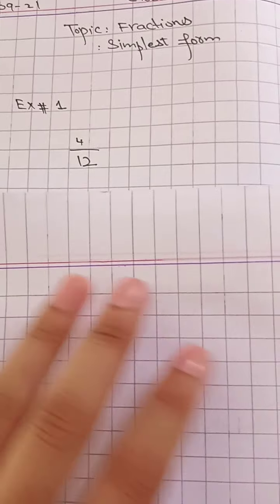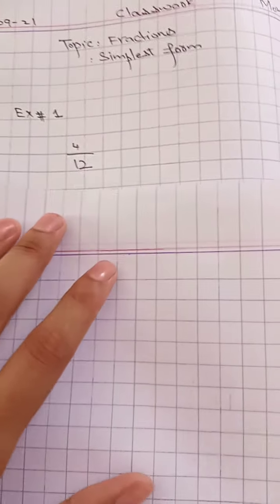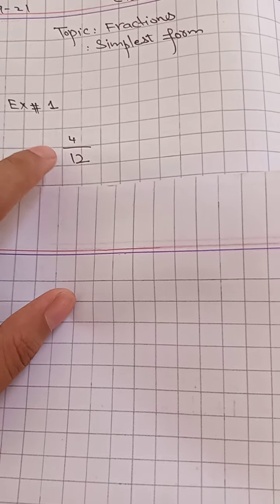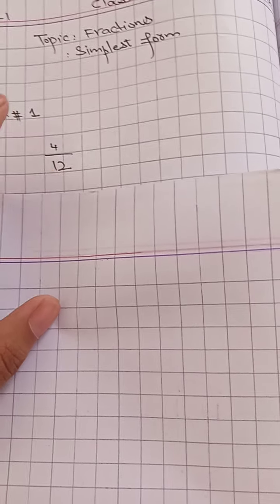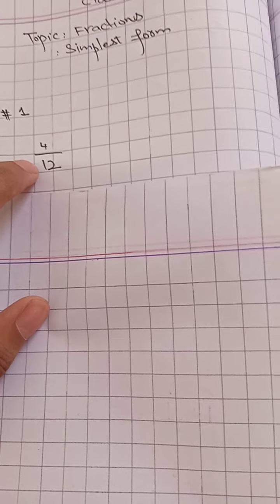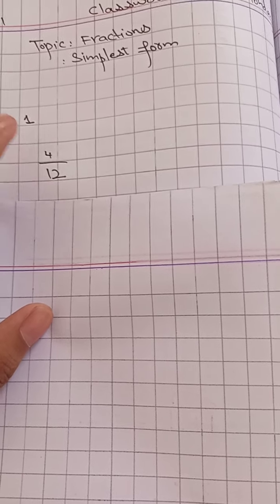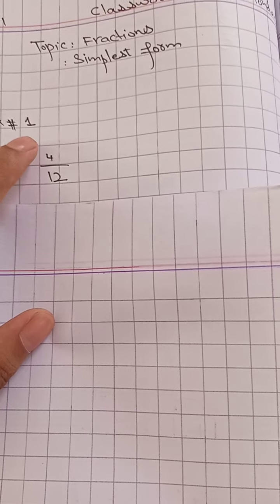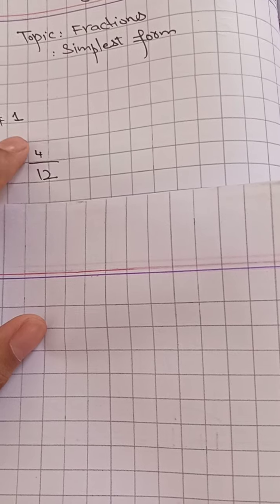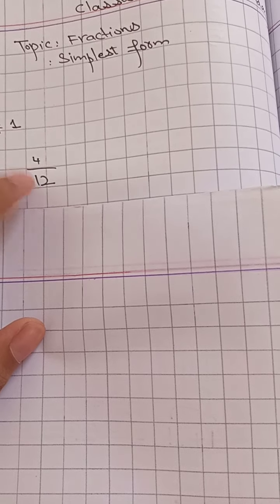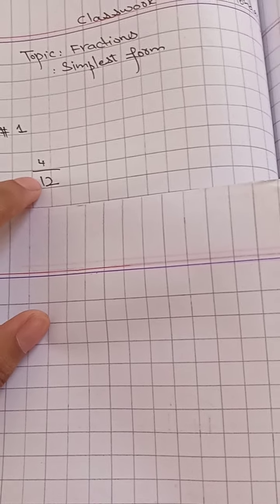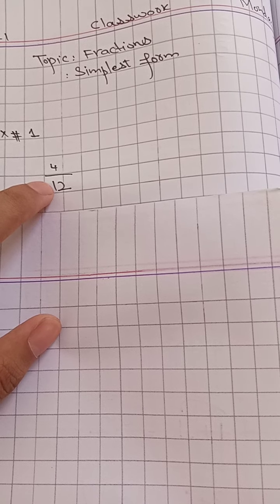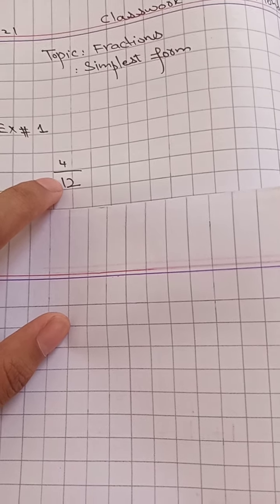First of all, we have to find the factors of 4 and the factors of 12. So the question is, how we'll come to know which are the factors of 4 and which are the factors of 12. Basically, a factor is any of these numbers that when multiplied together form a product.